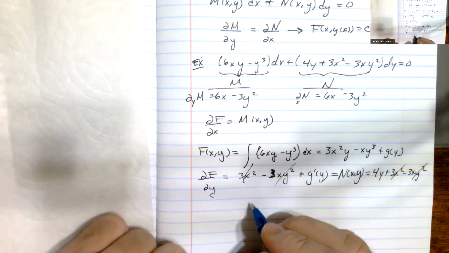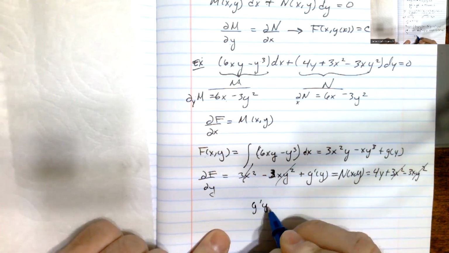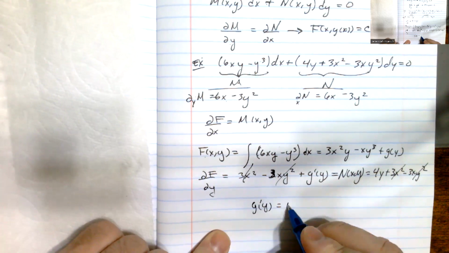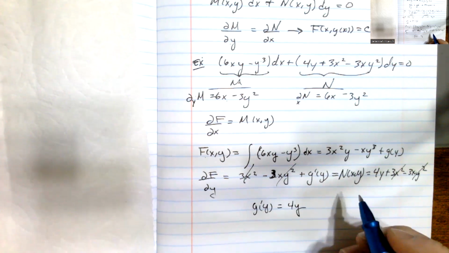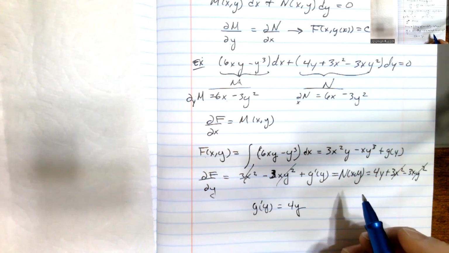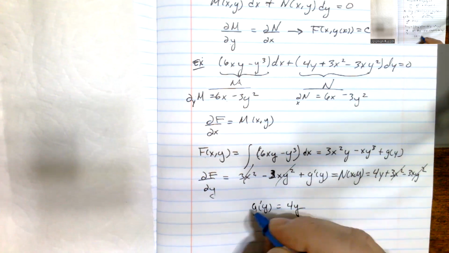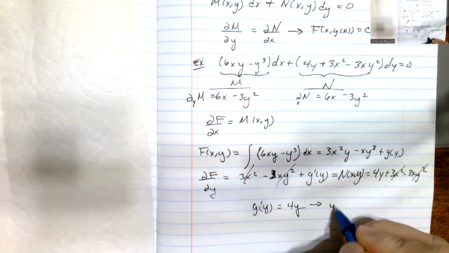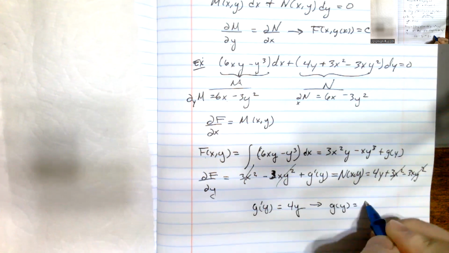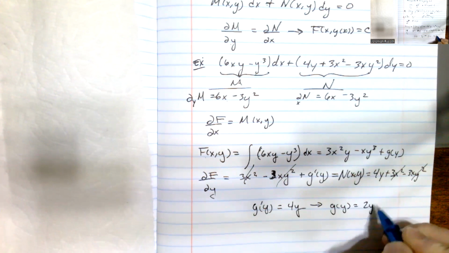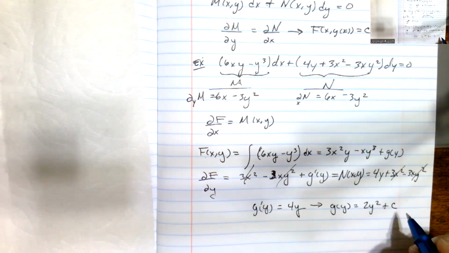And so it looks like g prime of y is equal to 4y. So if we integrate both sides here with respect to y, you get g of y is 2y squared plus a constant.